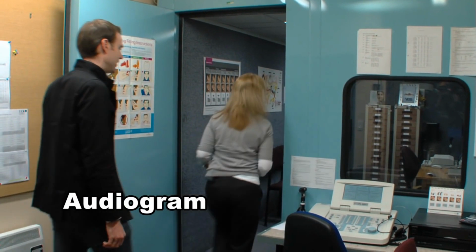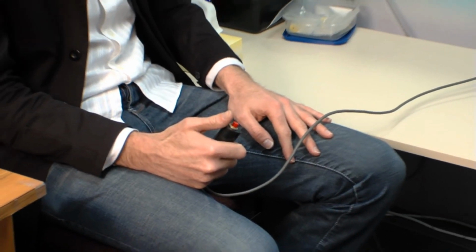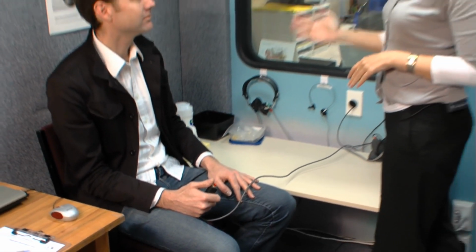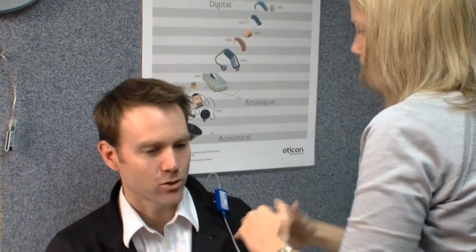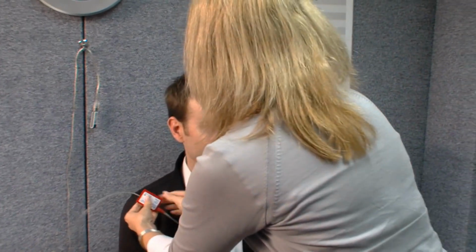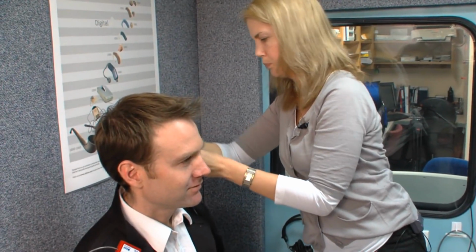Now for the audiogram. Here we go, just have a seat there. So I'll just give you that button there. Great. So what's going to happen is I'm going to put some headphones in your ears and you'll hear beeps in one ear at a time. So whenever you hear a beep, you're just going to press that red button, even if it's very soft. Okay? I'm just going to put these in your ears. These are right clipped onto your jacket? Yeah, sure. Okay, so it just sort of goes in your ear like a foam earplug.